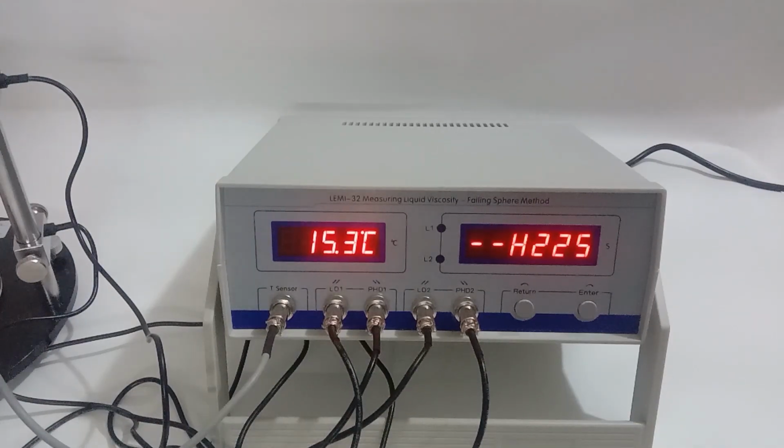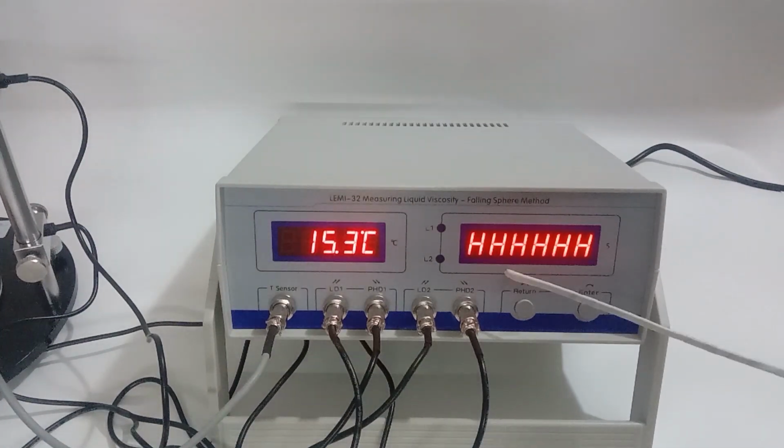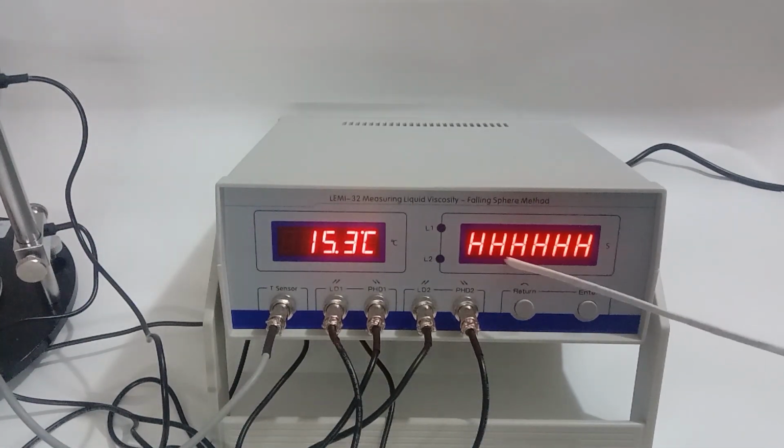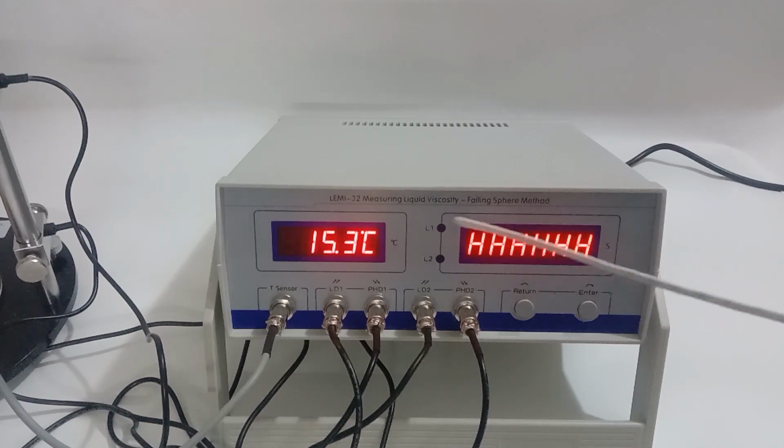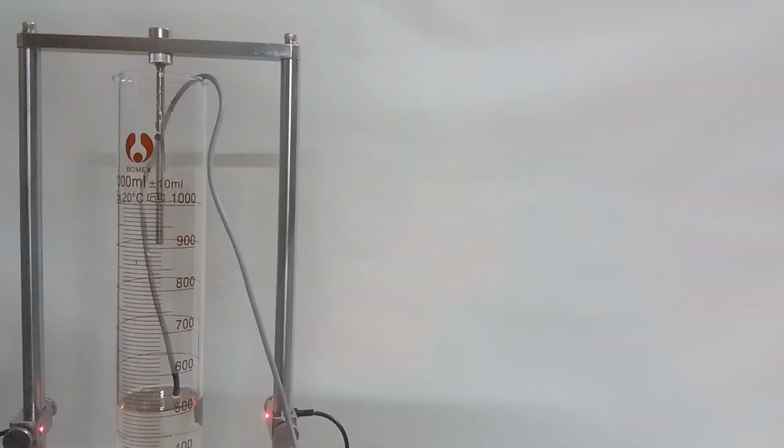In order to note the time of the falling ball, we have to press the enter button. This time will start when the falling ball will cut the first laser beam, and this time will stop when the falling ball will cut the second laser beam, and the resultant time will be displayed over here. Let's put the steel ball into the falling ball catheter.